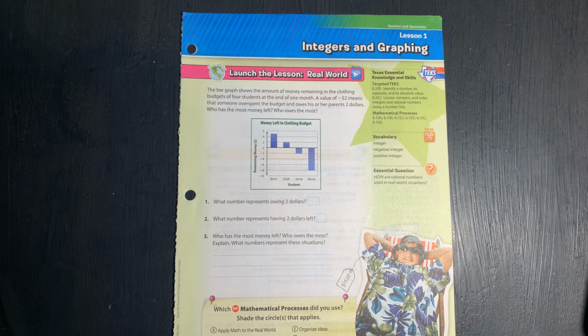And this is where I love to use my highlighters, my colored pencils. They're really helpful. So I'm going to shade where 0 is on there.